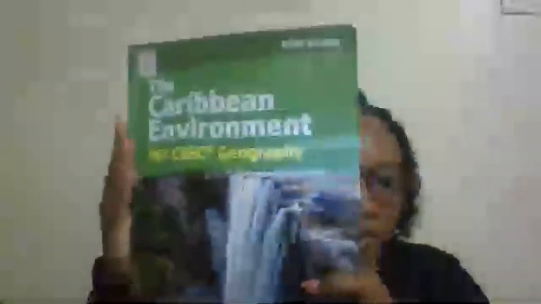So if you all use the Caribbean environment, this green book, do you all use this book in school? Anyone use that book in school? Right. So if you use that book in school, it's broken down pretty nicely in terms of coast.